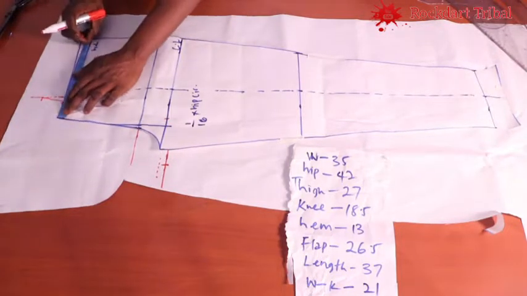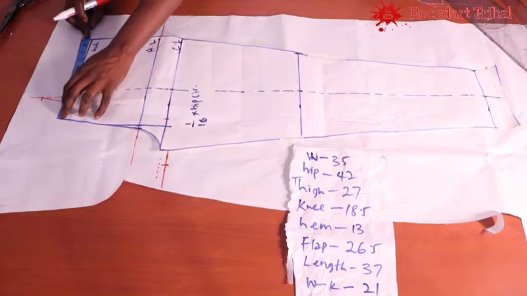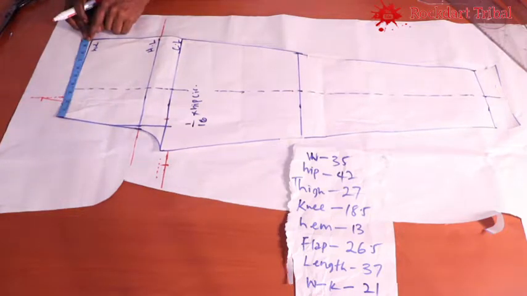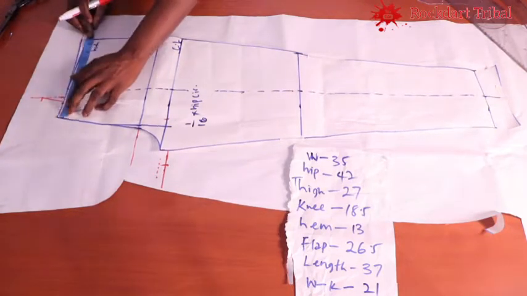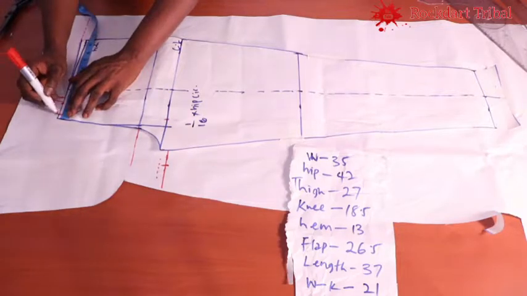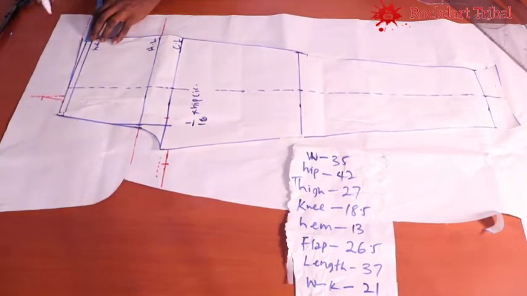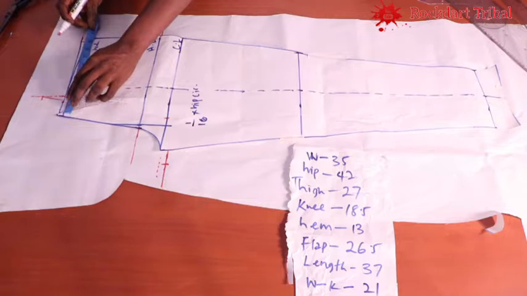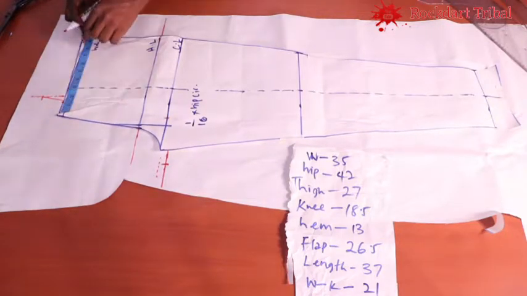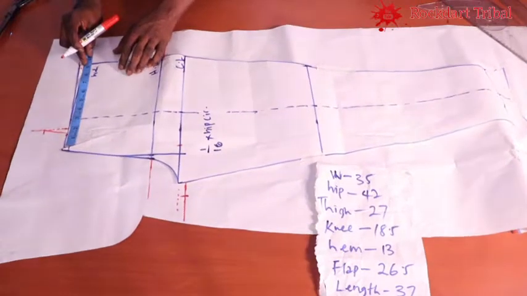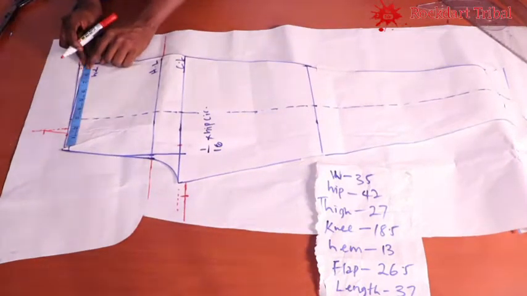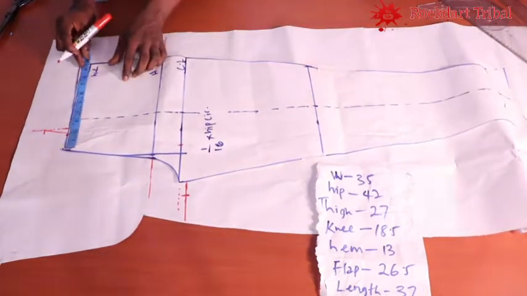So now I'll go to my waistline, take my measurement. So I'm getting 9.75. Now if I have half inch sewing allowance on that side and half inch sewing allowance on the other side, so my total will be 8.75. Please pay attention to this part. 8.75.